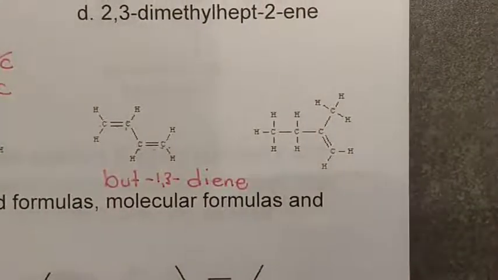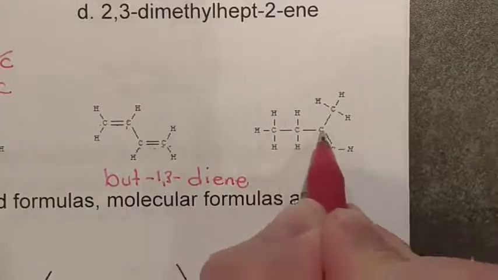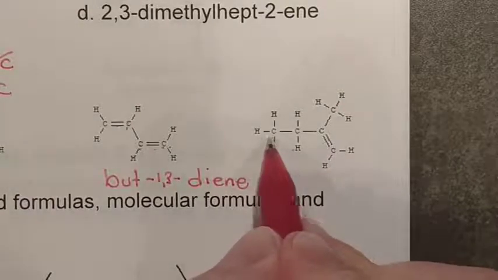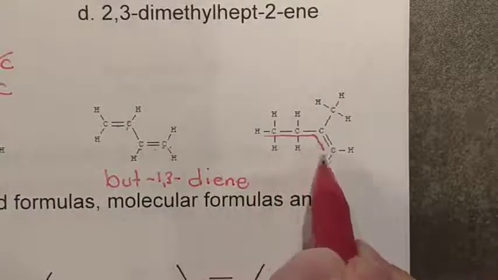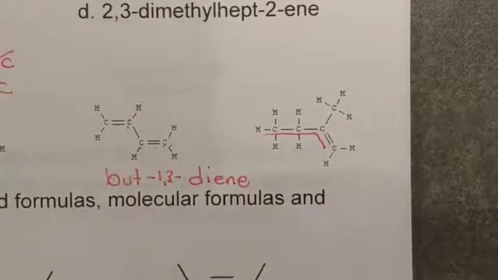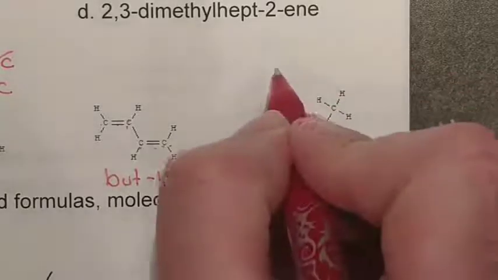One more to look at here. I'm trying to zoom in, and this is awkward. 1, 2, 3, 4, 1, 2, 3, 4, and 1, 2, 3. Okay, my longest continuous chain must be this one because it is the group of 4 that contains the double bond. So it's another butene molecule. I'll have to put the name up top, I think.